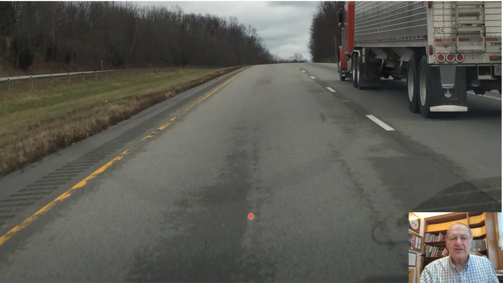But here's the thing that I want you to pay attention to. I'm just a few feet past where that butt joint is, and this spot here, I don't know, that's maybe 75 feet from the butt joint. The trailer here is about 50 feet long.